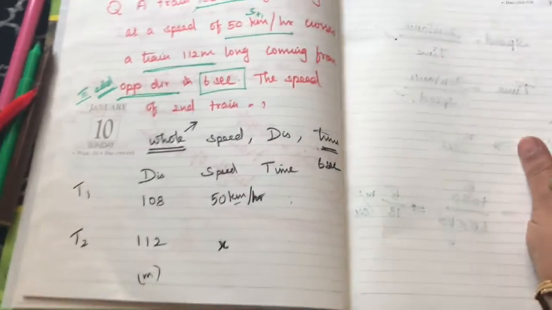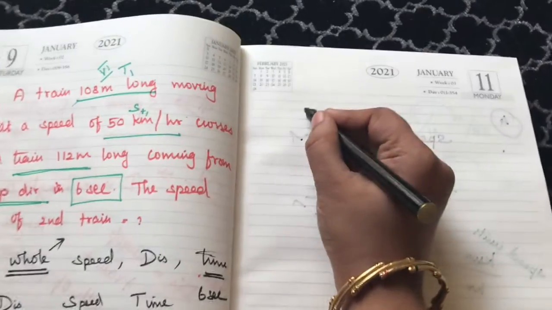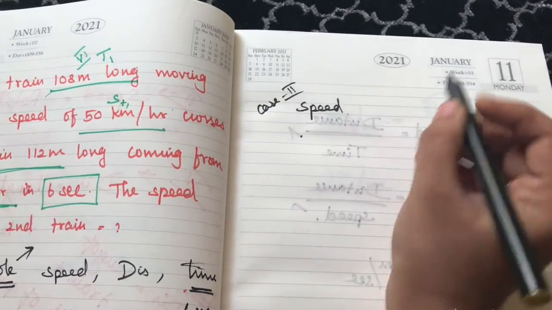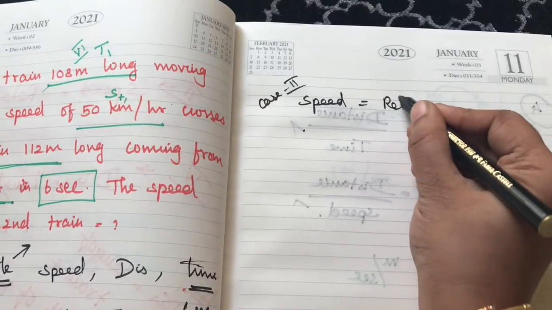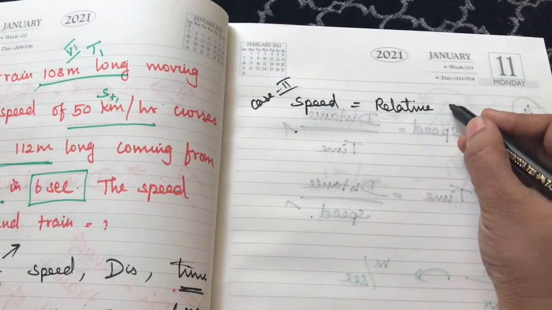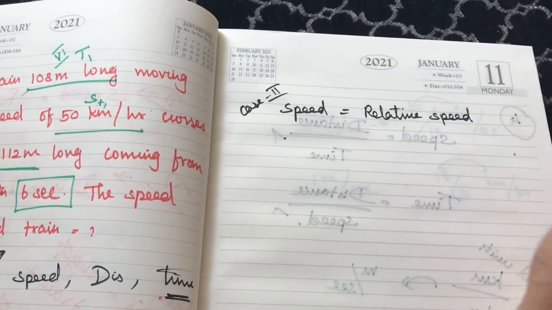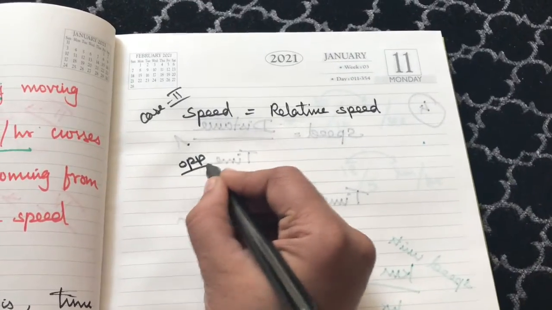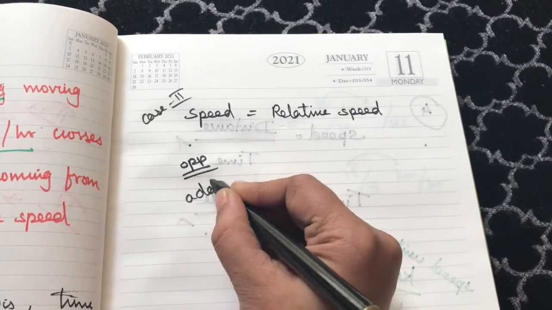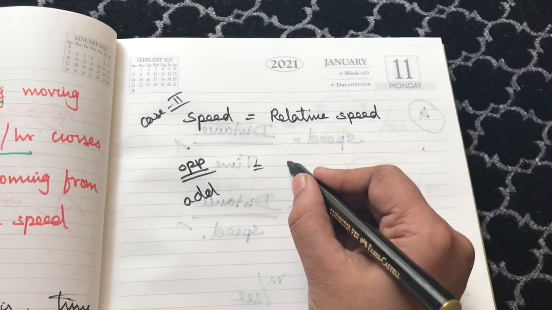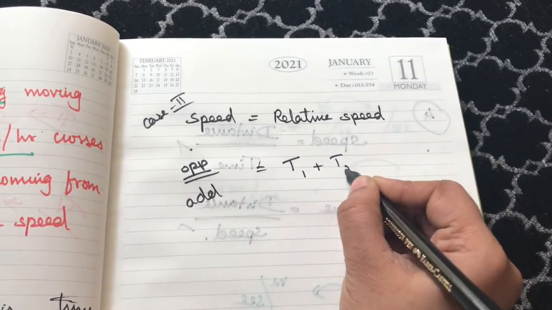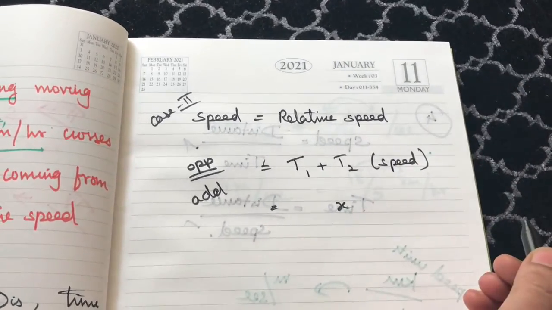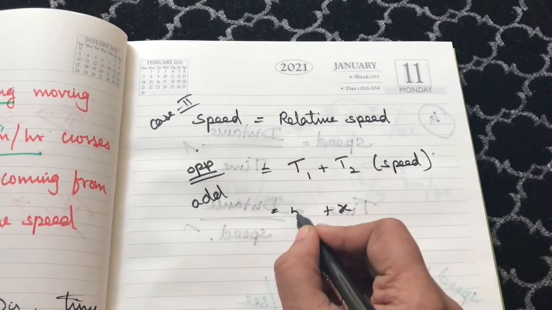So, whole means speed. According to case 2, what is the speed? Which is nothing but relative speed. Right? What is relative speed? It's in opposite direction, so we need to add. Yes. So I'm just taking train 1 plus train 2 speeds. What is train 2? Which is nothing but x. What is train 1? Which is nothing but 50.